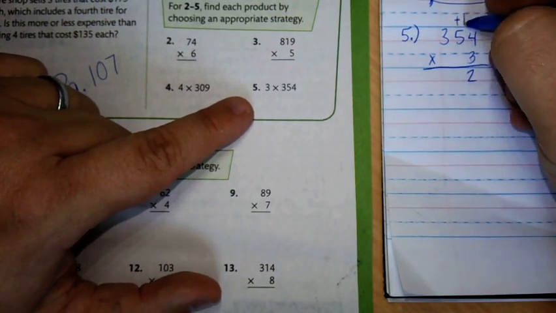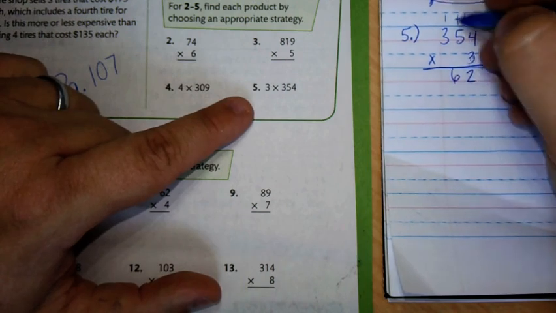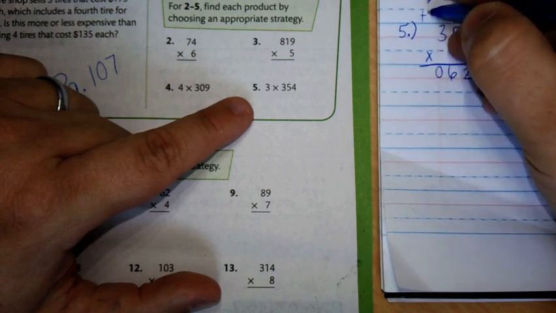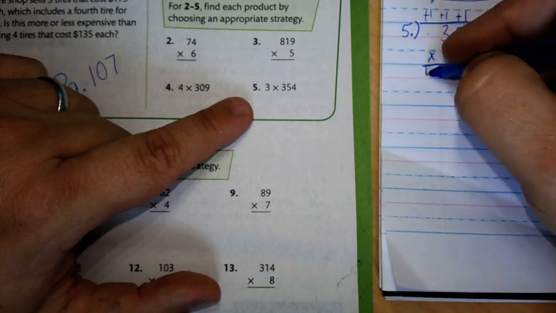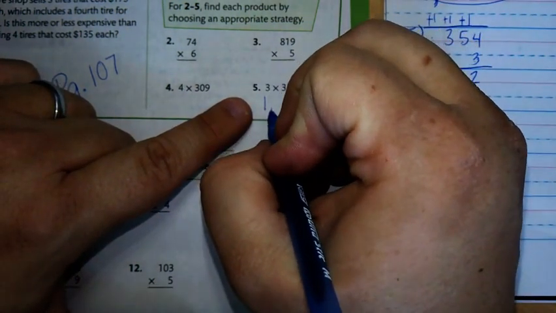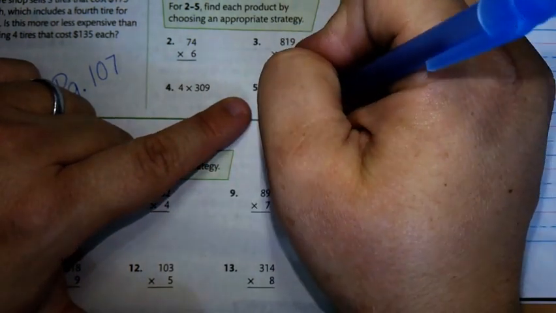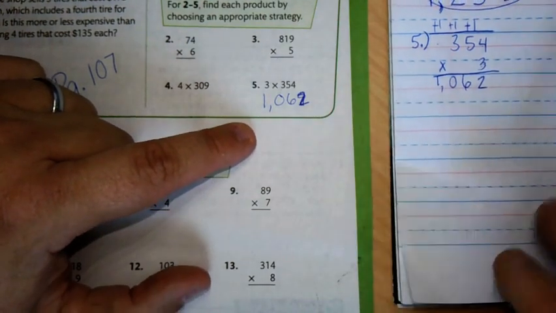So 3 times 4 is 12 plus 1. 3 times 5 is 15, plus 1 is 16. 3 times 3 is 9, plus 1 is 10. 3 times 0 is 0, plus 1 is 1. So your answer should be 1,062. I'm sorry, I wrote the wrong number there. 62. All right. That should be what you found.